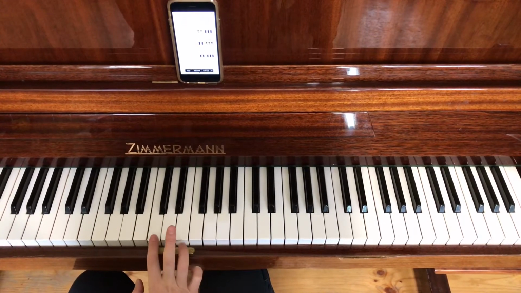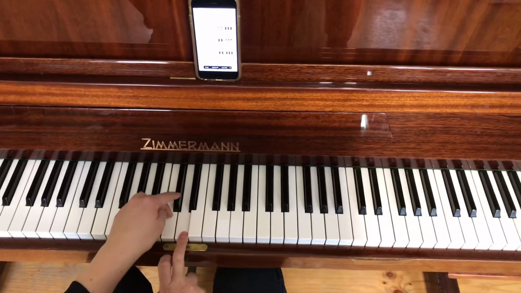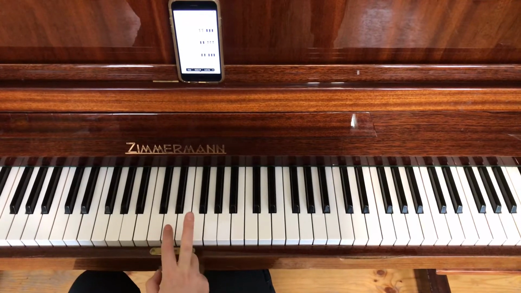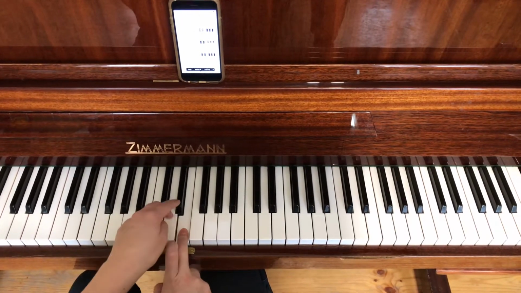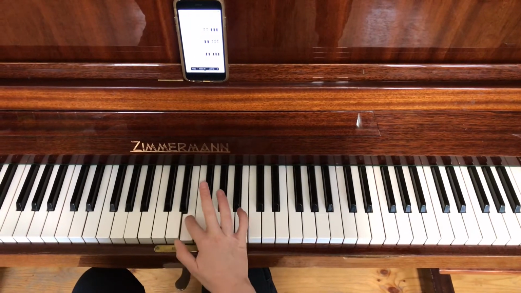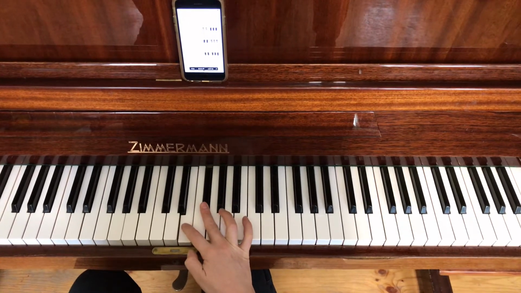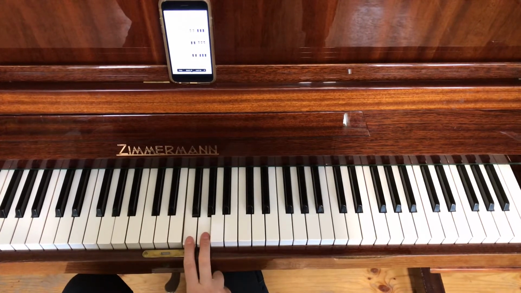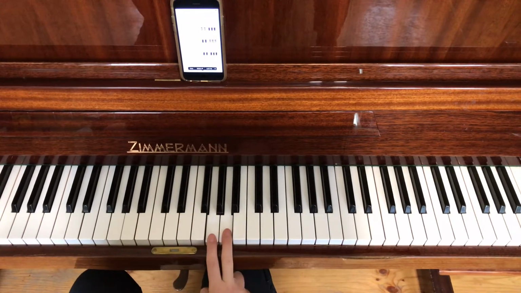So the distance between C and D is a whole step, because you have a half step inside and another half step. The distance between D and E is a whole step, and it has two halves, a half and a half. The distance between E and F sharp, you have half and half. Now the distance between F and G is a half and a half, a whole step. G, A, half, half, whole step.